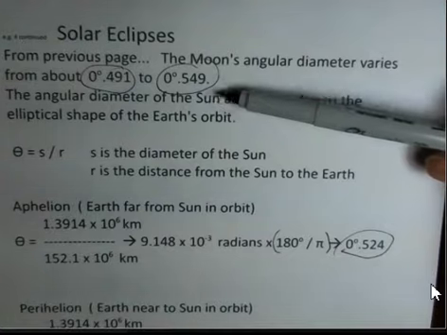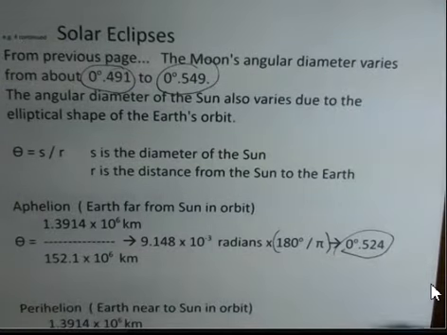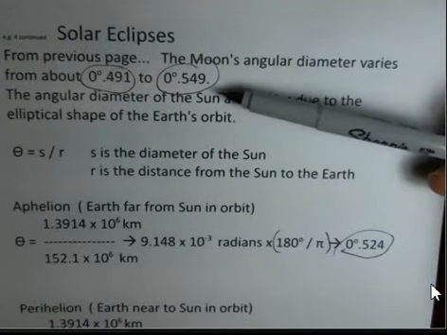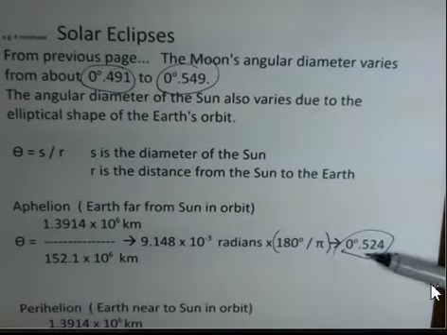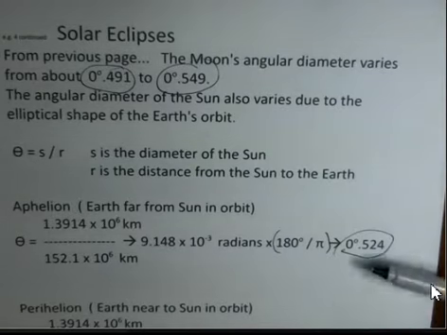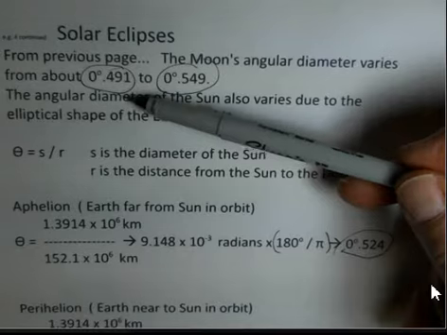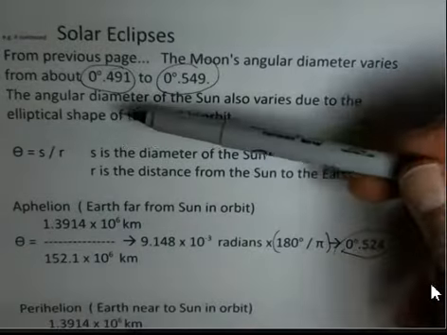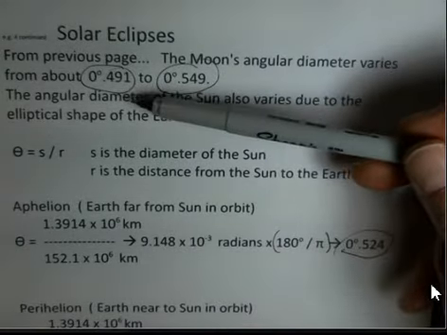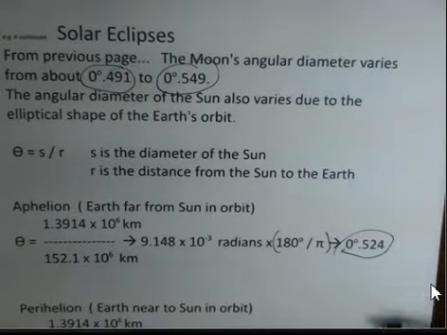And the angular size of the moon's disk is large enough when the moon is close to the Earth in its orbit. It is large enough to cover the sun at both of these conditions of where the Earth might be in its orbit. But notice if the moon is far from the Earth in its orbit, it only covers 0.491 degrees on the sky, and you will not get a total solar eclipse at any place in the Earth's orbit. So I'm recording this in 2017.